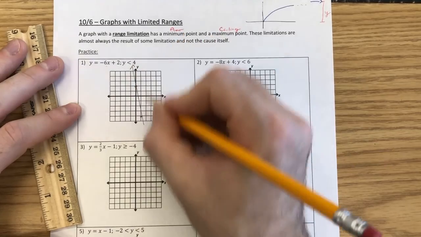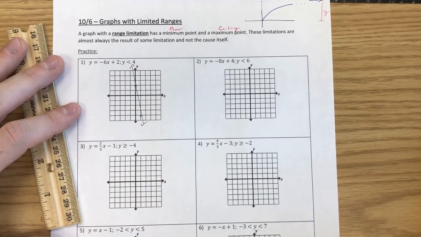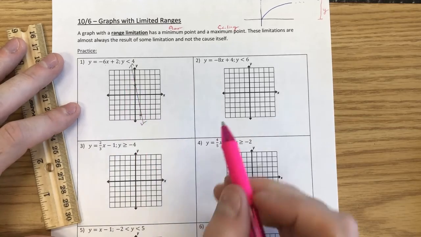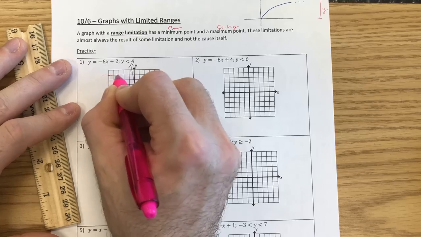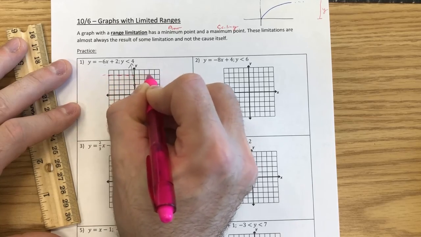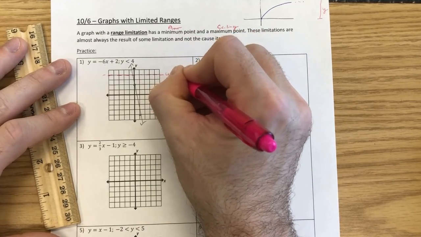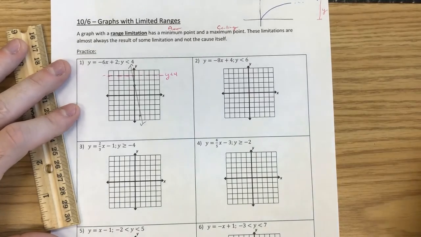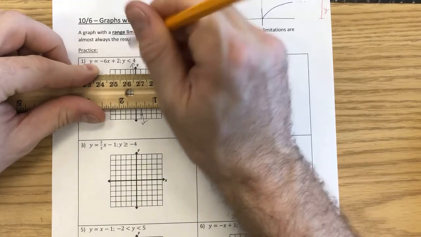So I have a graph that goes all the way up and all the way down, but I only care about values where y is less than 4. One of the things you don't need to do is draw the limit itself. You don't need to draw the boundary, but I've noticed that students tend to get a very good image of what's going on with the boundary. If I say y must be less than 4, I'm only looking at values down here. I am no longer dealing with any values that are greater than 4.